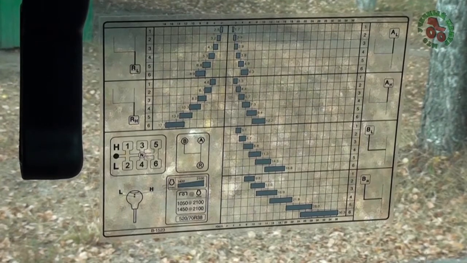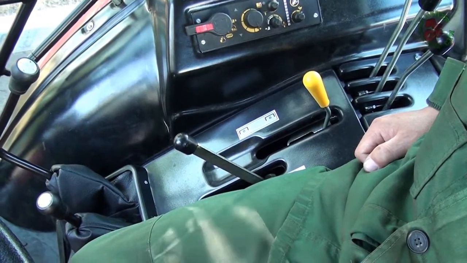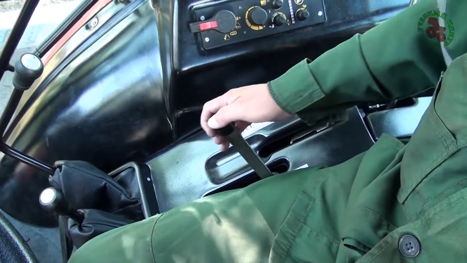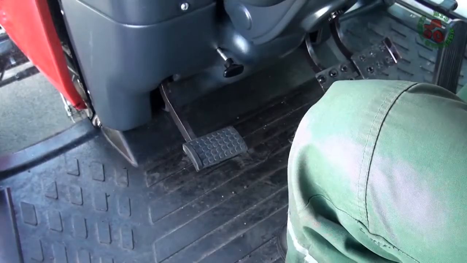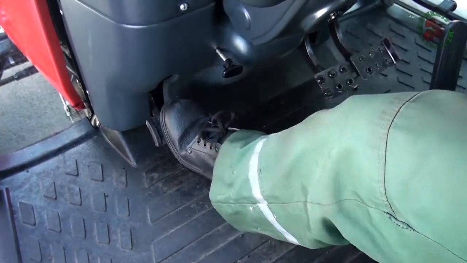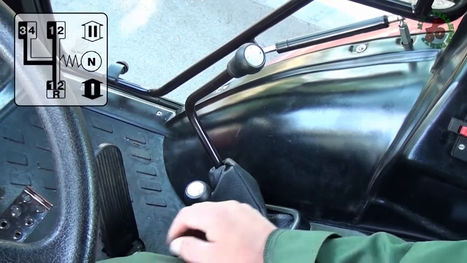To put in motion a tractor equipped with a 16 by 8 gearbox, the following shall be done. Reduce engine minimum rotation speed. Depress the clutch pedal completely. Set the necessary gearbox range.